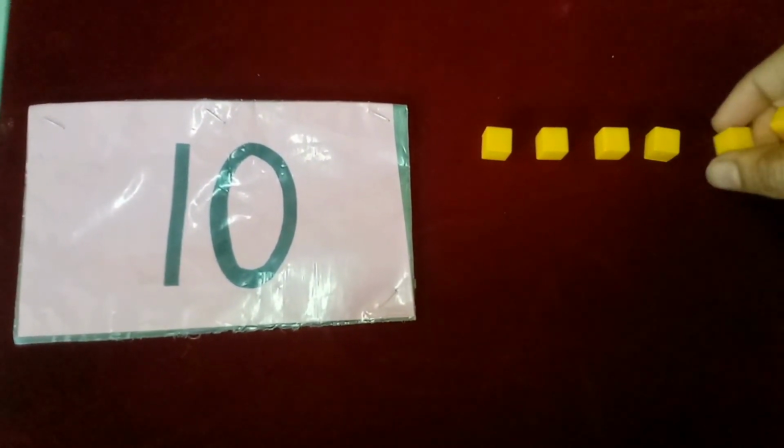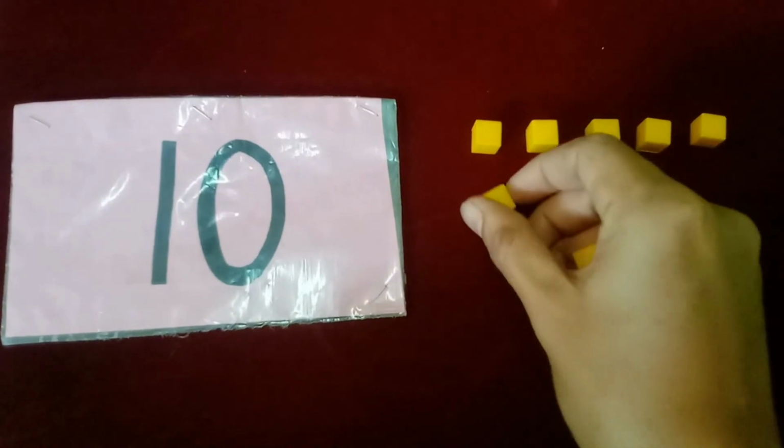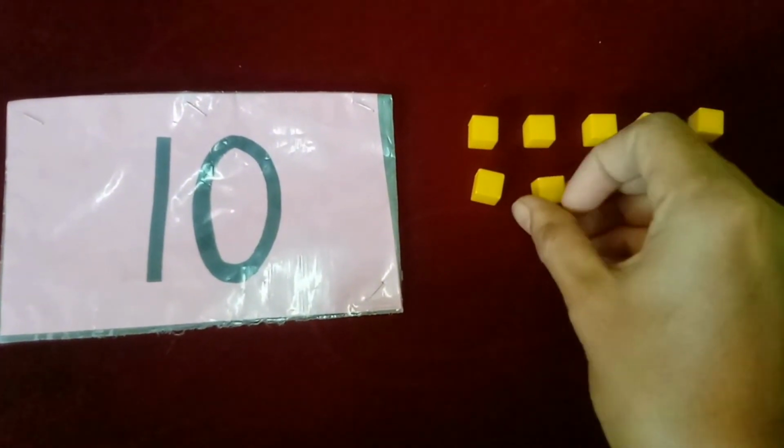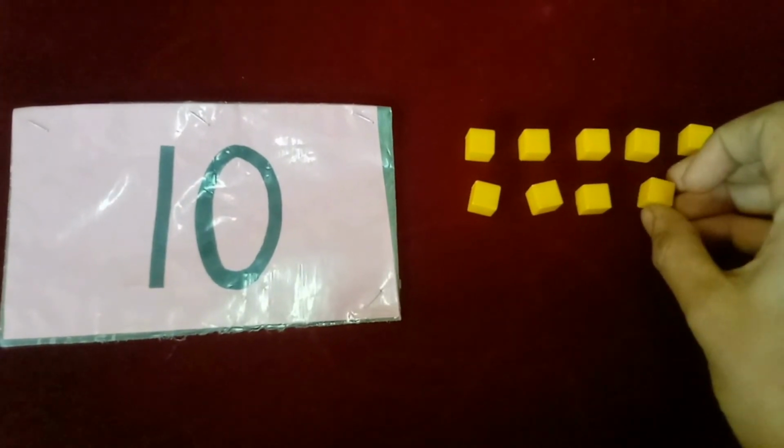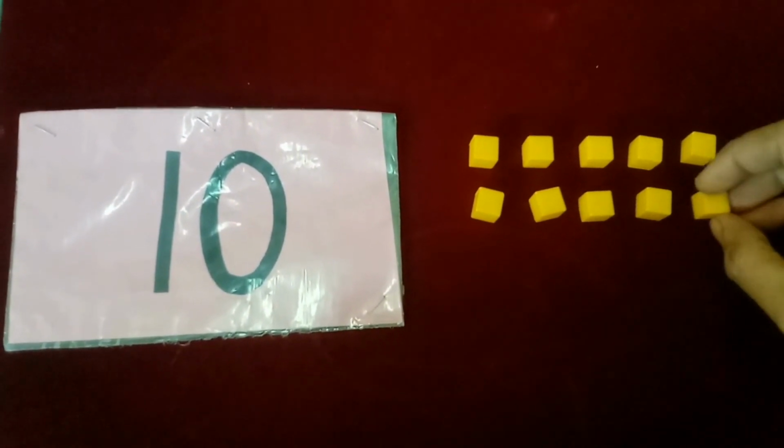1, 2, 3, 4, 5, 6, 7, 8, 9, 10. 10 blocks.